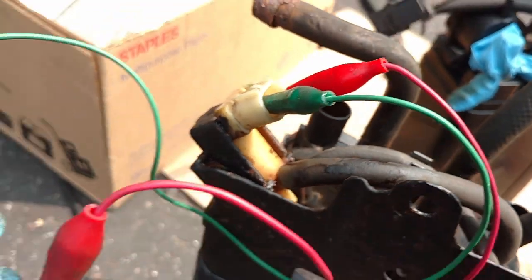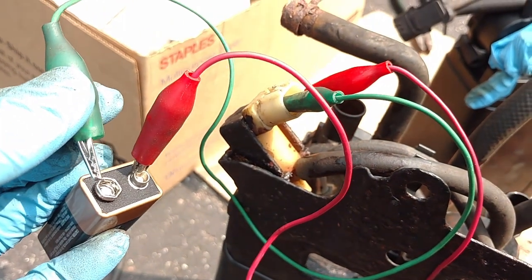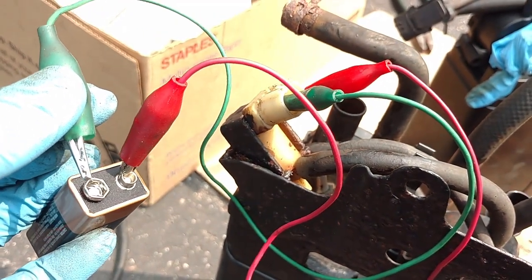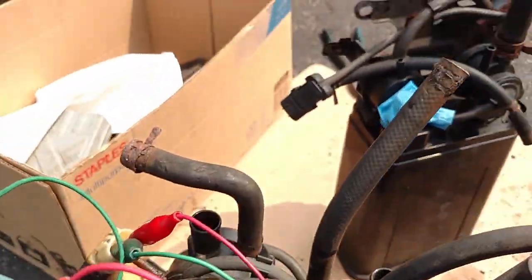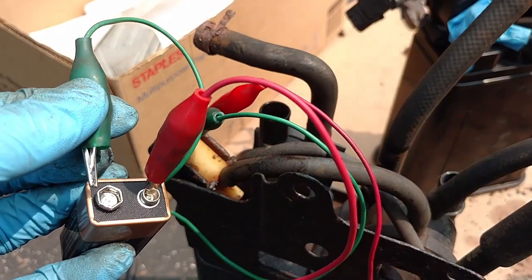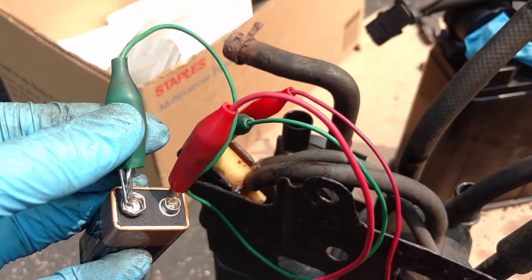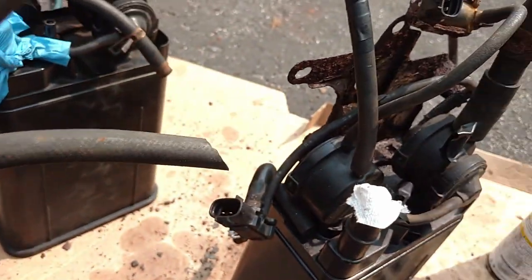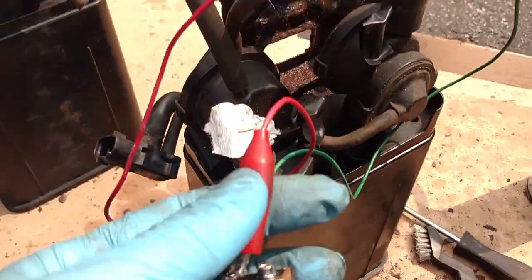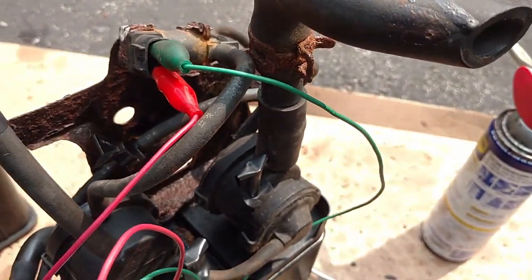Now when I'm connecting this probe to the positive, see this click, this works. But now let's try this one. Now as you can see, I've connected this one.